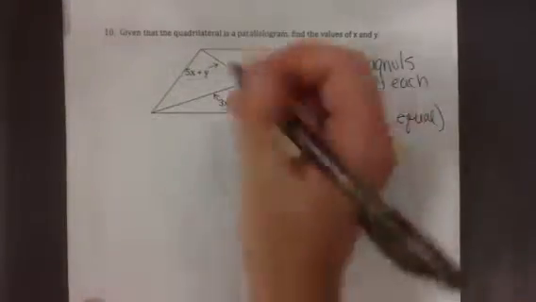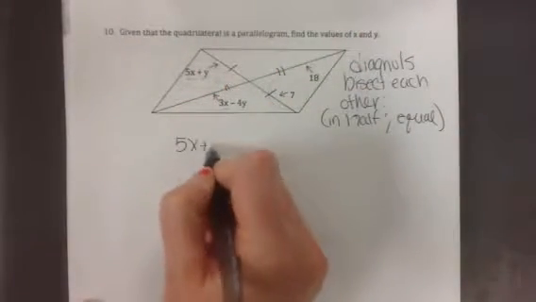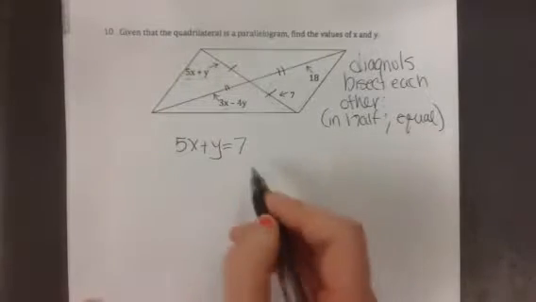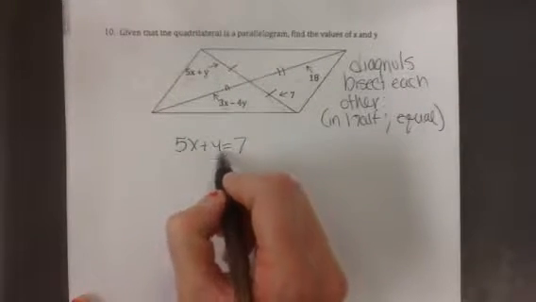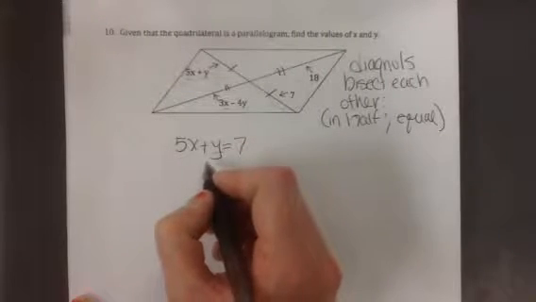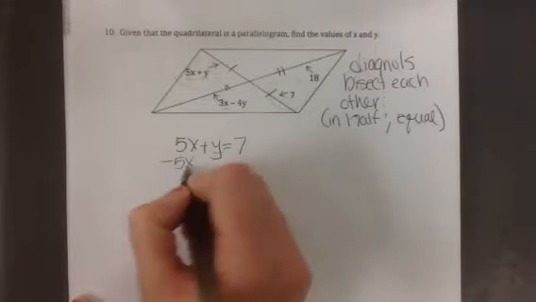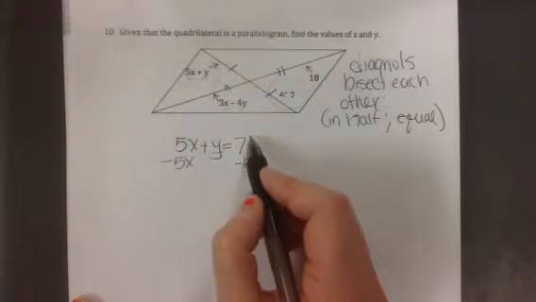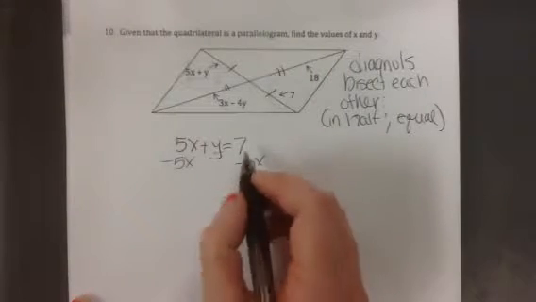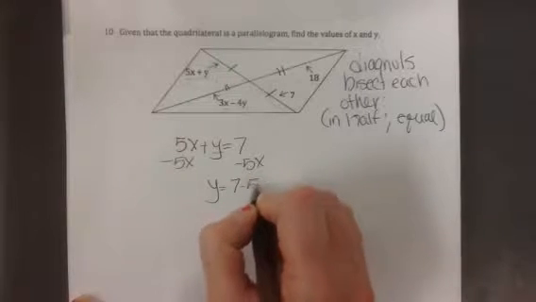Alright, so we know that these are going to be the same. So what we have is 5x plus y is equal to 7. And once again, I suggest solving for y in terms of x. So it's really a one-step equation. To get the y alone, we're going to subtract 5x from both sides. And when we do this, notice we can't combine these. They're not like terms. This one does not have an x. So we have y is equal to 7 minus 5x.